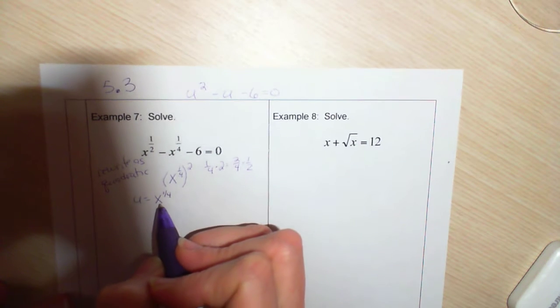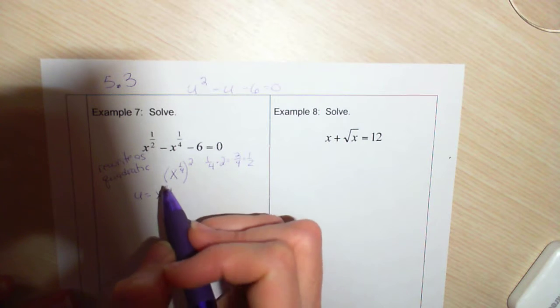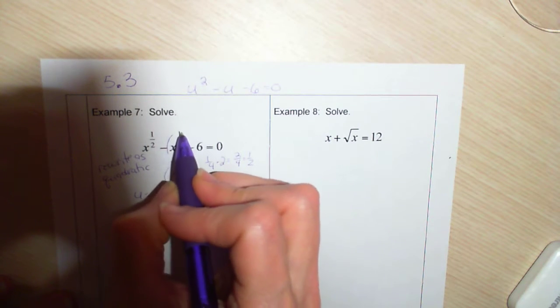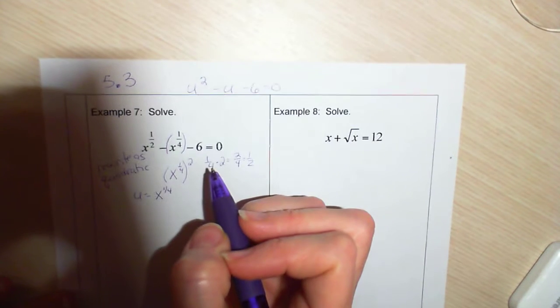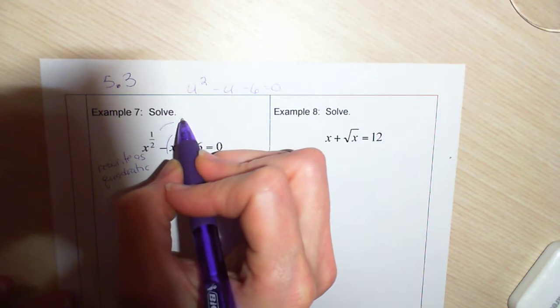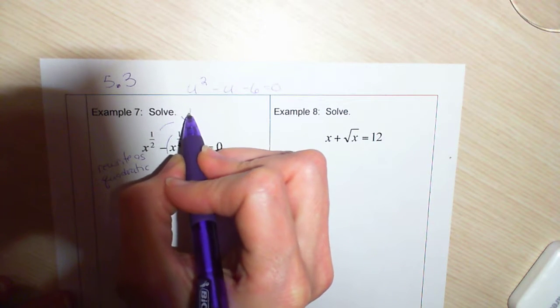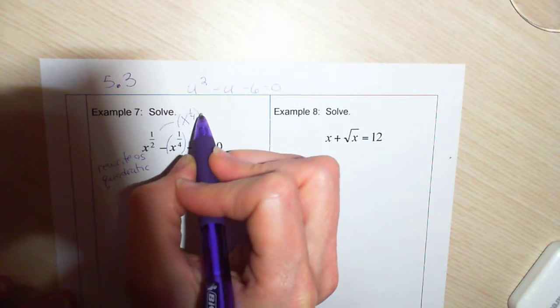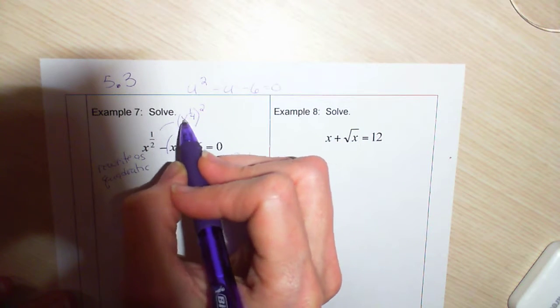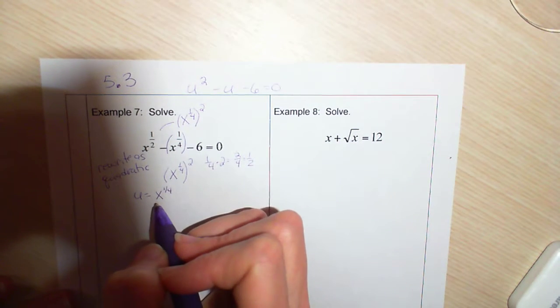So in this equation, I'm going to rewrite this x to the 1/2 as x to the 1/4 squared, and then replace the x to the 1/4 with a u.